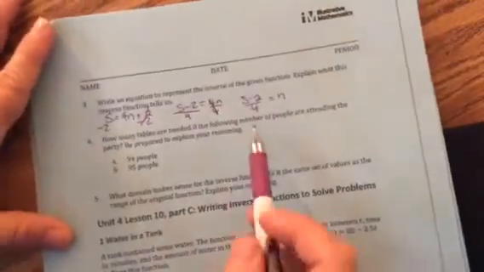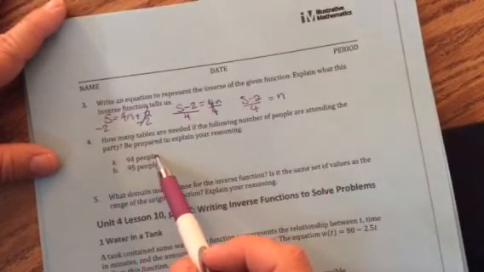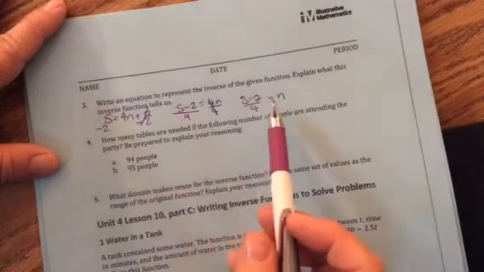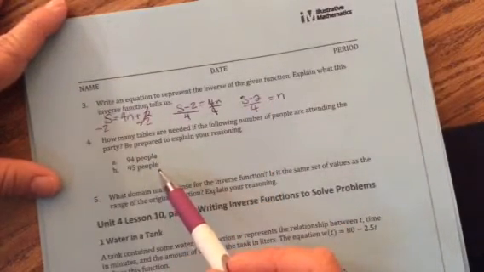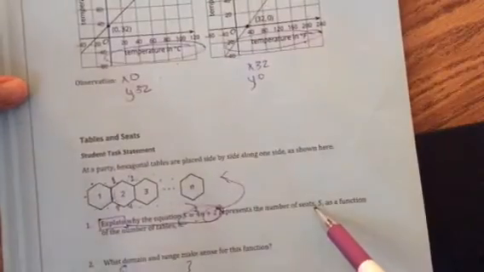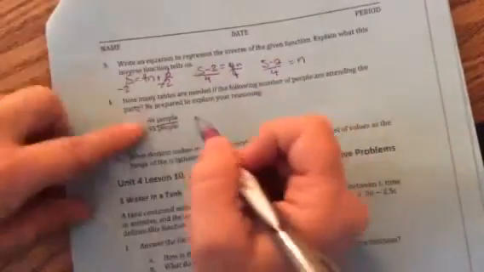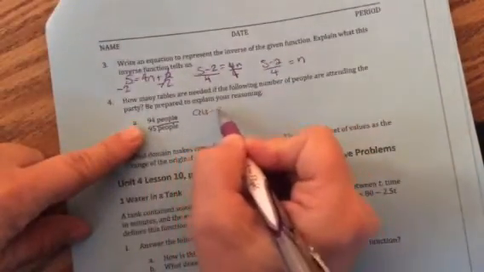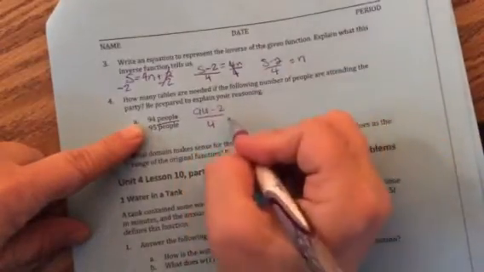How many tables are needed if the following number of people are attending the party? So if you have 94 people attending the party, how many tables are needed? If you have 95 people attending the party, how many tables are needed? So if you look back at the equation and the situation that's given, S is the number of seats. Clearly, they aren't calling it number of seats, they're calling it people. So you can go ahead and put the 94 in for your value for the number of seats so that you can find out how many tables you need.